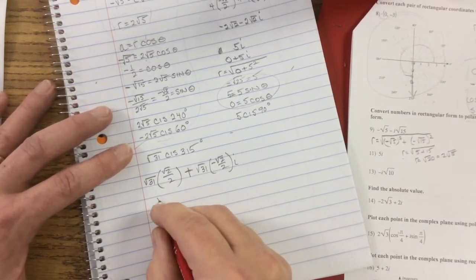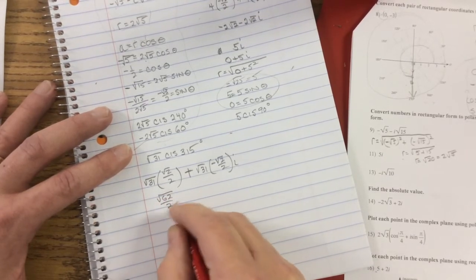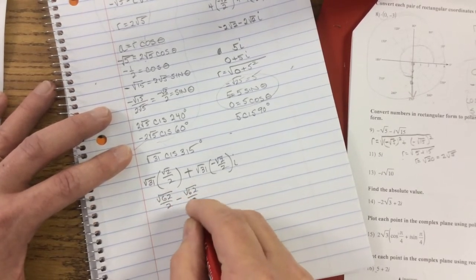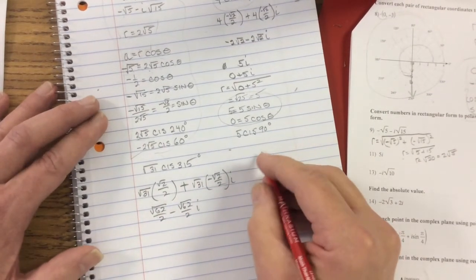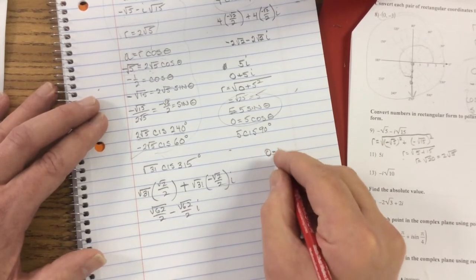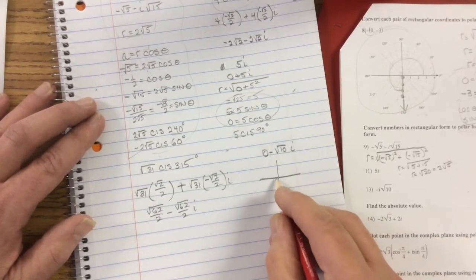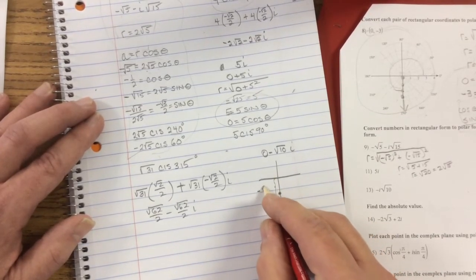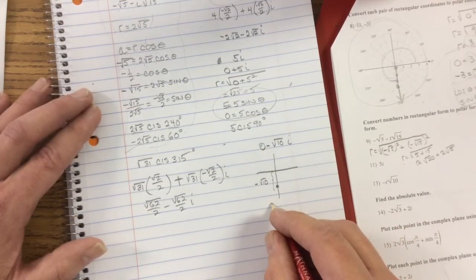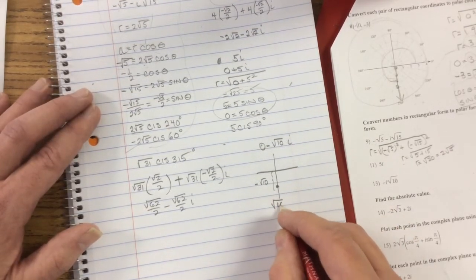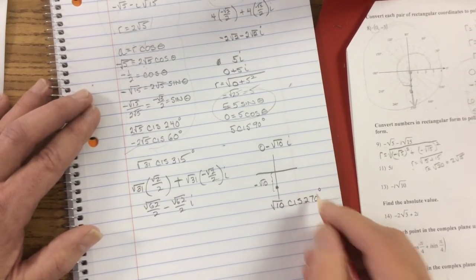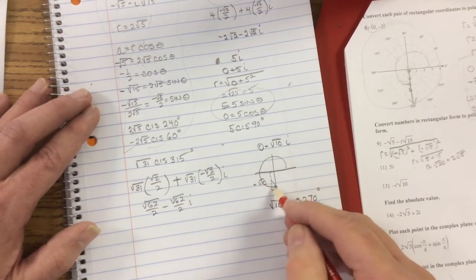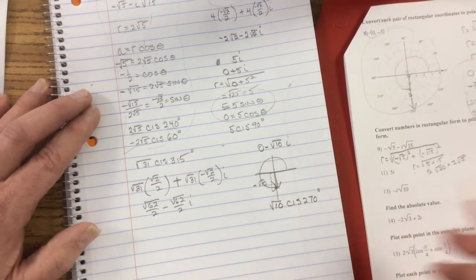Well, that's going to leave you with square root of 62 over 2 minus square root of 62 over 2i. Number 13, that's 0 minus square root of 10i. That's going to be this point right here, isn't it? Where this distance right here is negative square root of 10. At this point, I think we could just jump to the point where we say it's square root of 10 cis 270 degrees. This is 270 degrees, and then this is square root of 10.